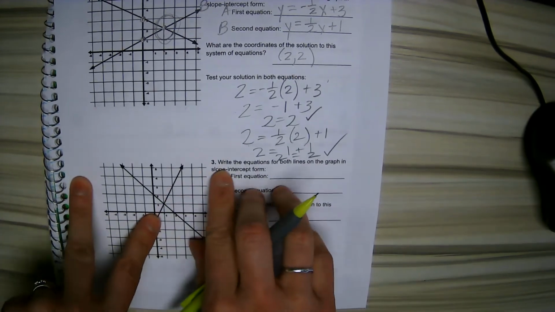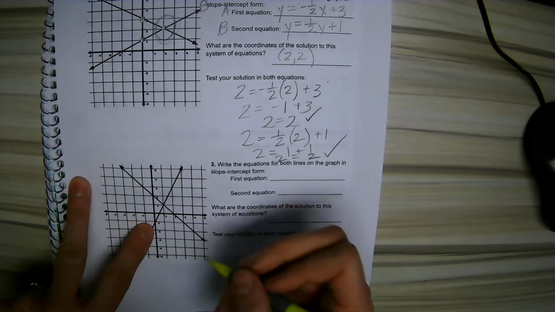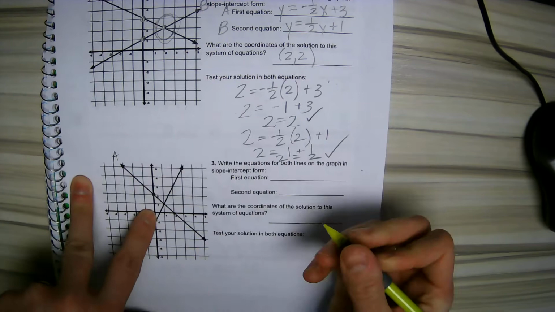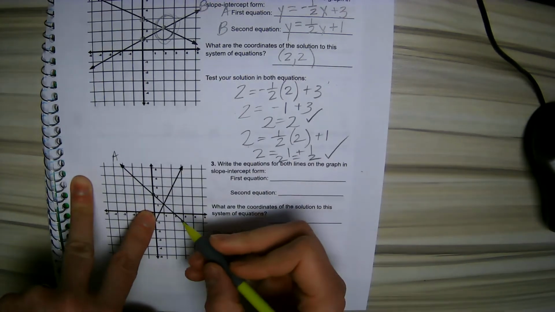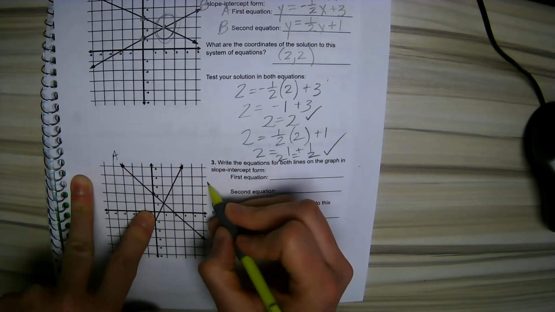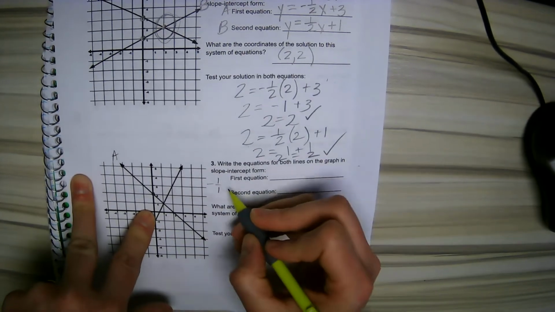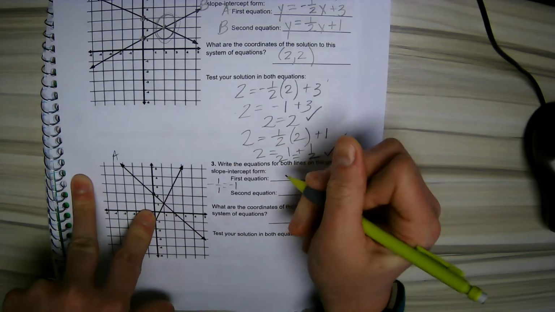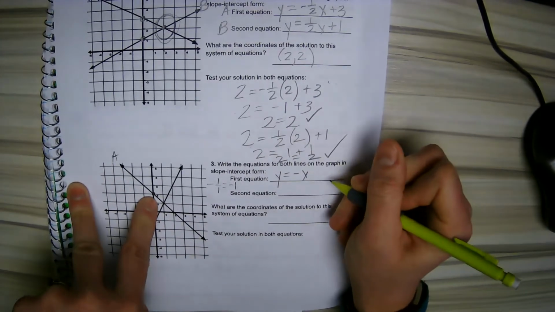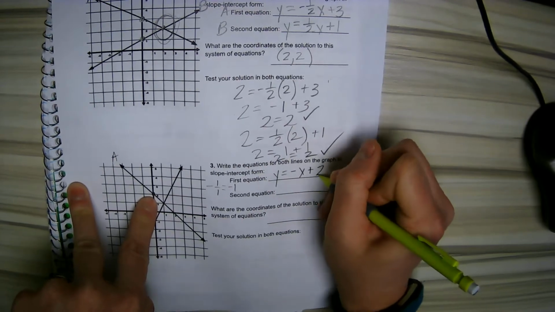When we're writing the equations, remember we need to find the y-intercept, which here is 2, and the slope. It looks like this one is going down 1 over 1, so negative 1 over 1, which is just negative 1. So we write it as y equals negative x plus our y-intercept, which was 2.